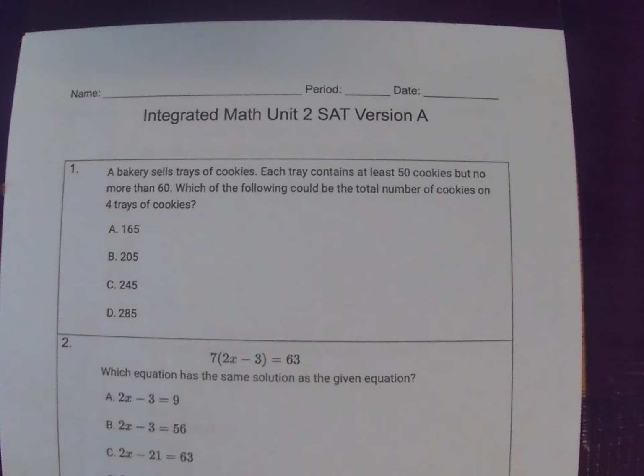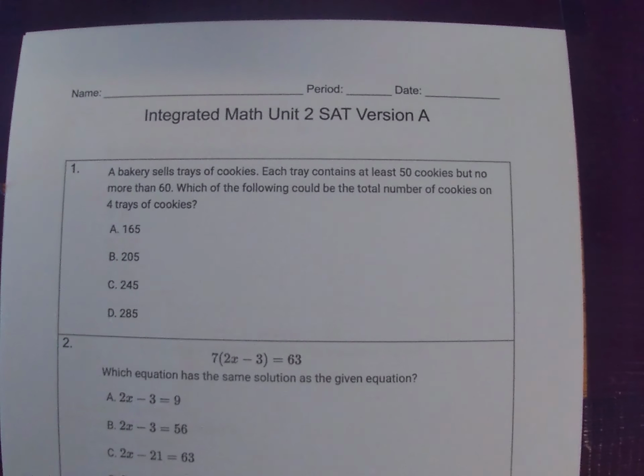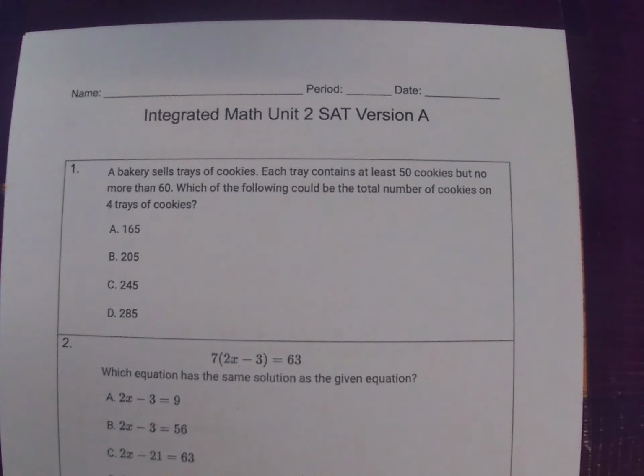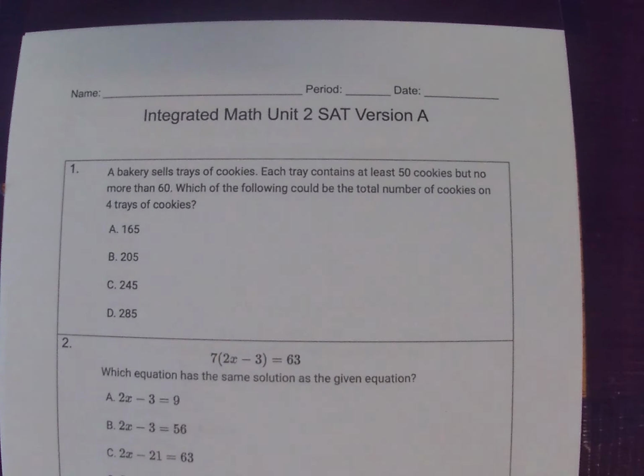Okay, I'm gonna go through and explain how to work the 5 problems on your PSAT version of your Unit 2 test. Feel free to skip past any problems you do not need to watch, but do remember on the retake, you have to complete all of the problems. So if you guessed and got it right, you might wanna rewatch to make sure you understand how to do it.